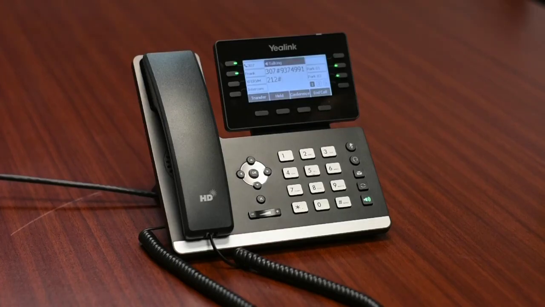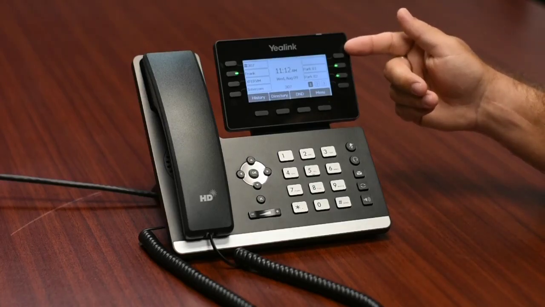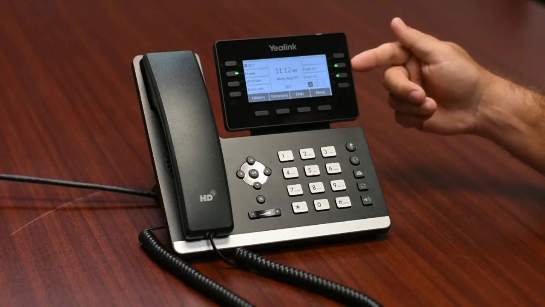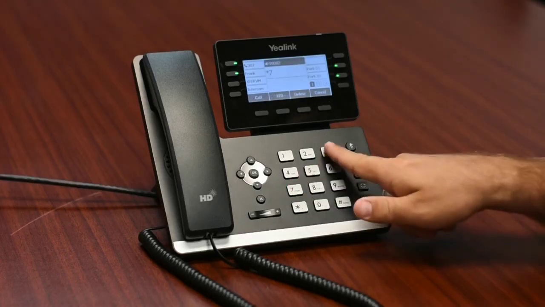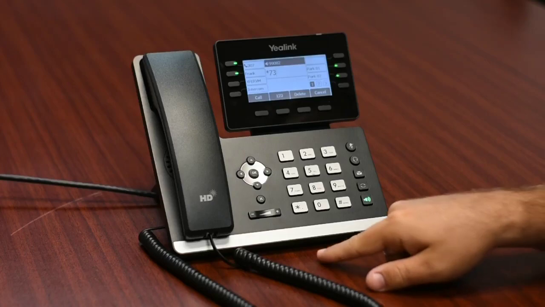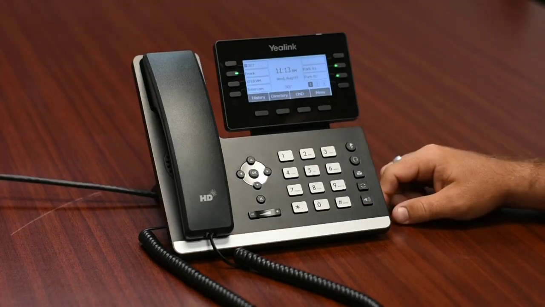Call forward unconditional for extension 307 is set to 937-499-1212. Now, anytime anyone were to call my extension, it will route that call to time and temperature. Haha. To disable this feature, from my device, I dial *73. Call forward canceled. And now calls are routed back to my device here.